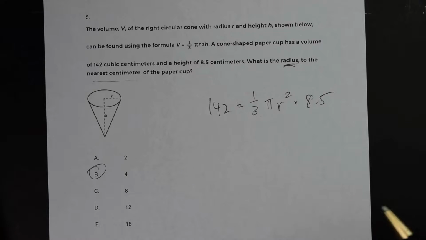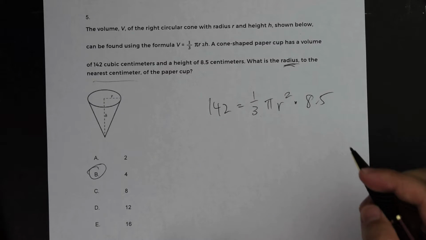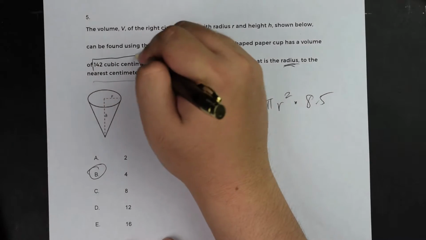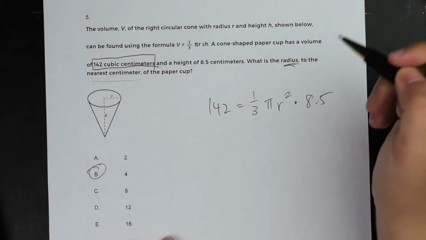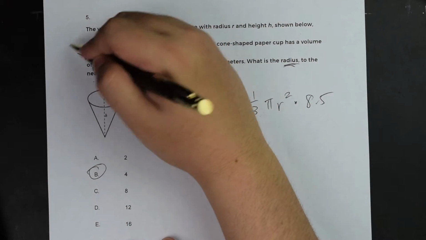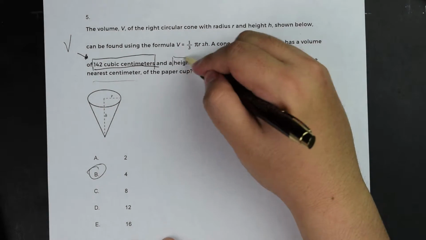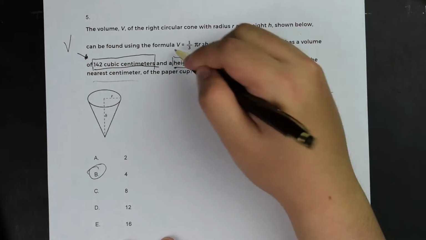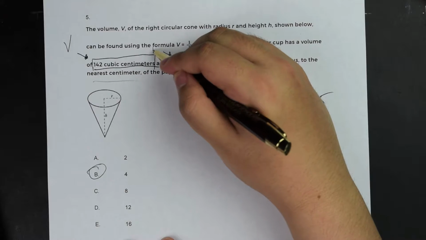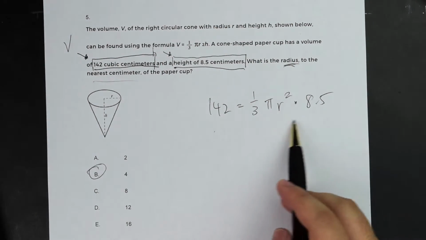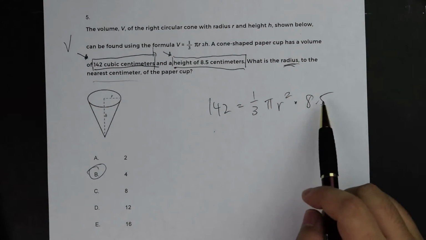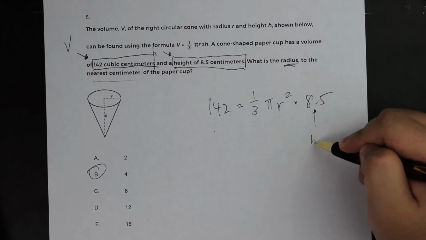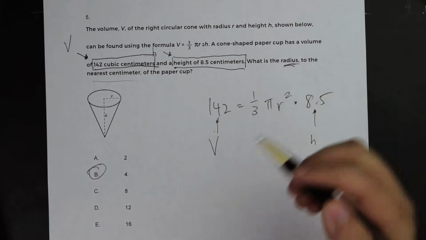And they do provide certain key info, and I do want to note them. So they mention 142 cubic centimeters is the volume. So volume is going to be my V. And they mentioned height is 8.5, which is going to represent my H. Okay, and so I simply set it up right here, the exact equation, including the H. This was my H, and my volume, which was my V.